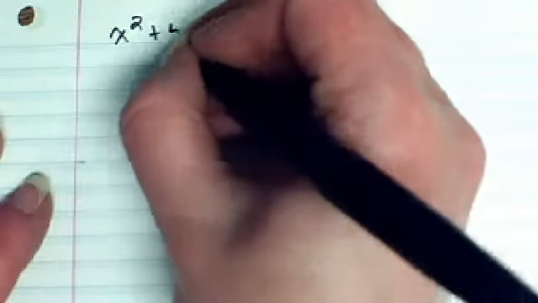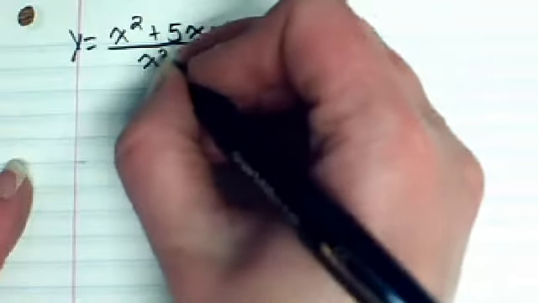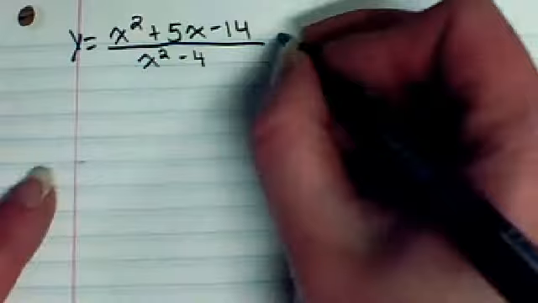All right, so let's do one last one. Let's see if we can talk about everything that we can in it. Well, maybe not the last one. We'll get to see how many we get. x squared plus 5x minus 14, and in the denominator, we have x squared minus 4. And we're going to talk about anything and everything we can. First thing we want to do, factor.